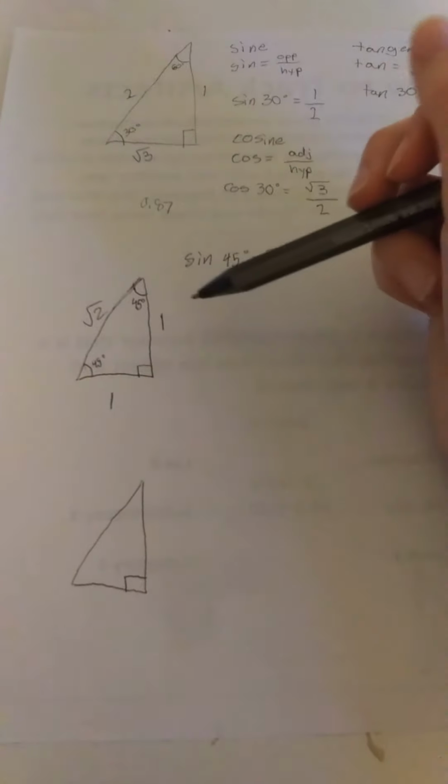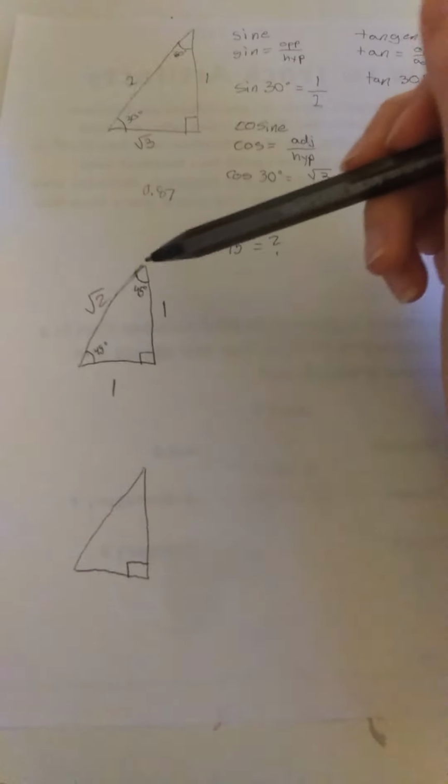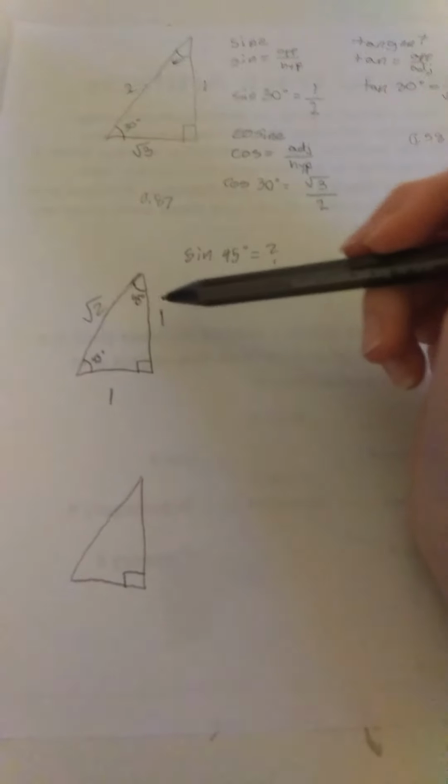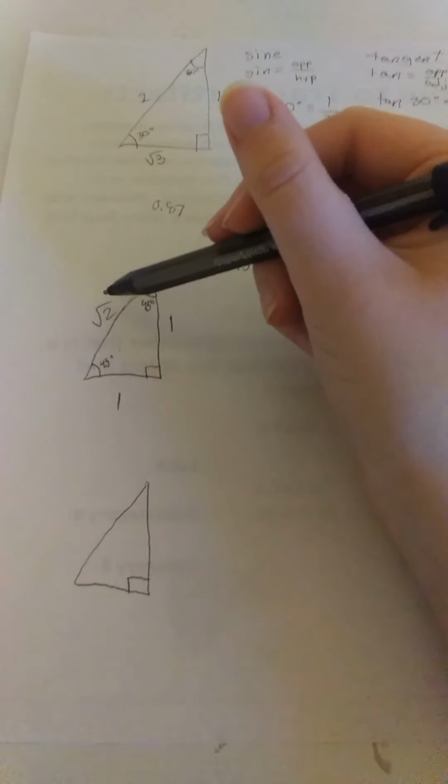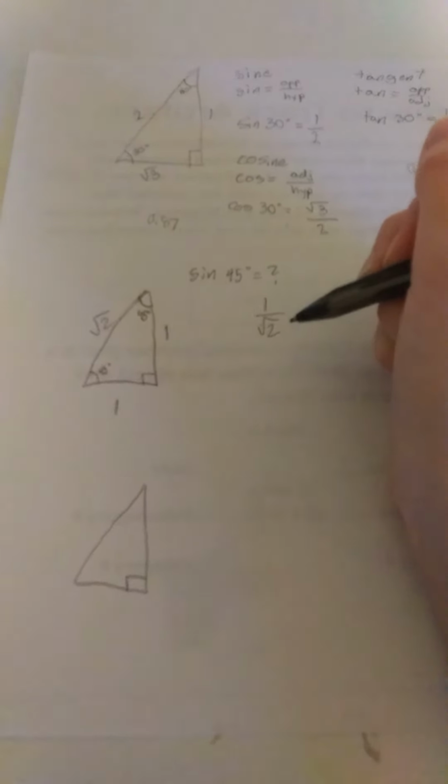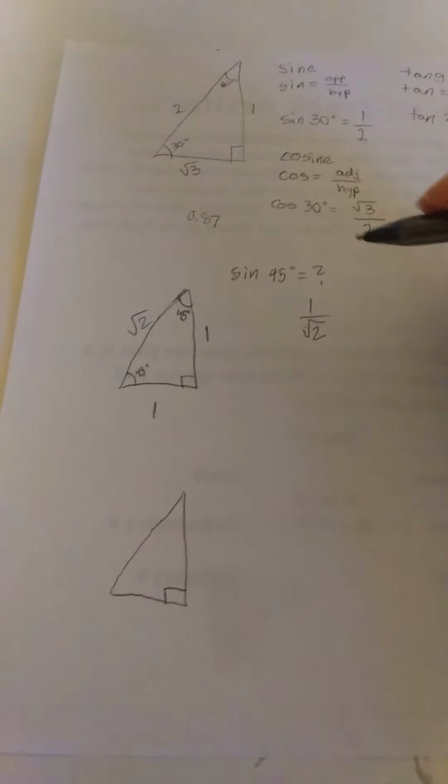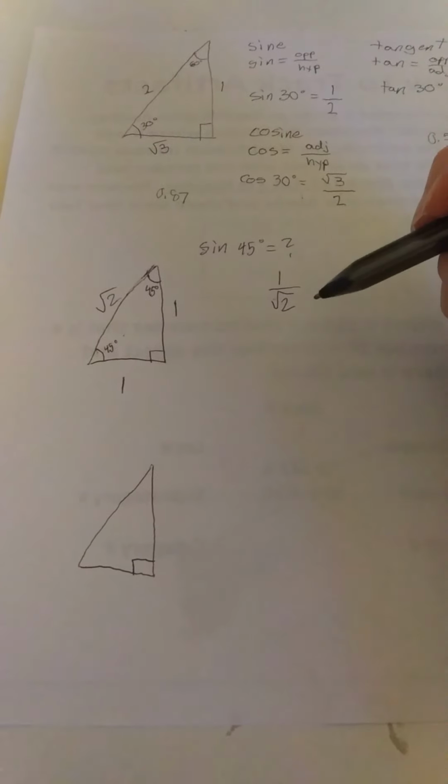So for sine, opposite over hypotenuse, both of these are 45. It doesn't matter which one you use. You can go ahead and do opposite is 1. And the hypotenuse, that's the longest side right here, square root of 2. Easy peasy. And if you use a calculator, you'll find a similar answer. You might have to multiply both the numerator and denominator by square root of 2, but it'll still be the same.